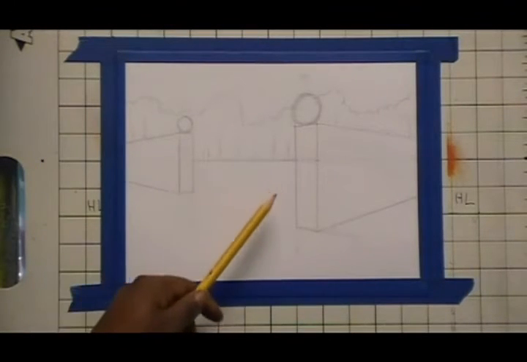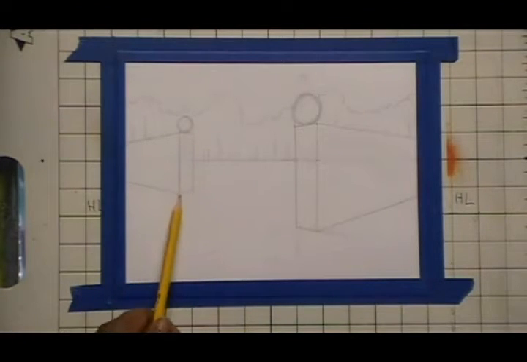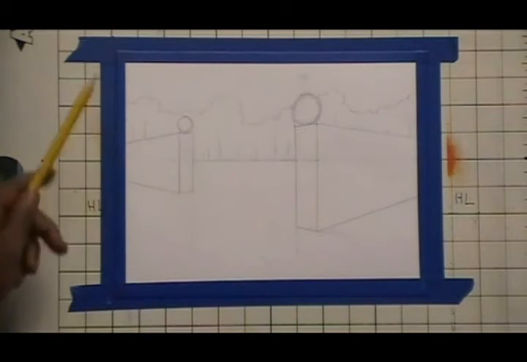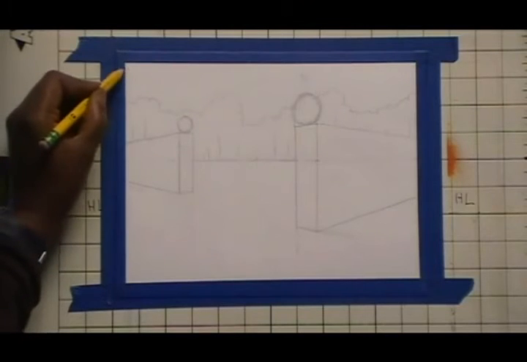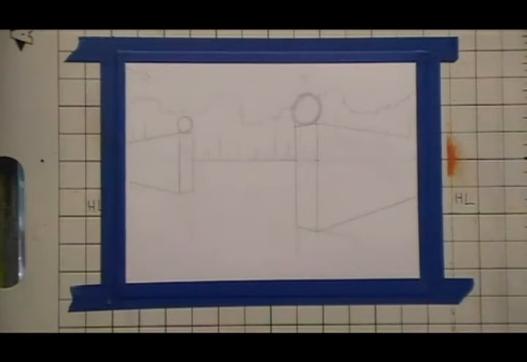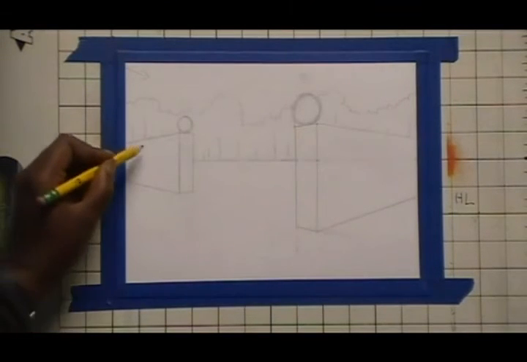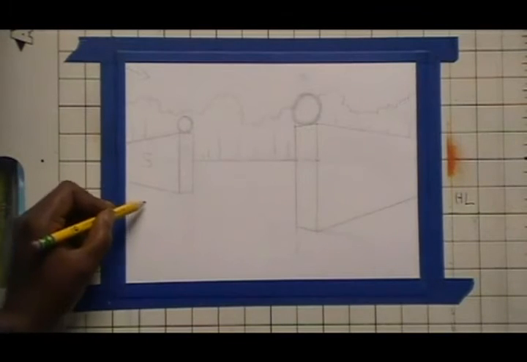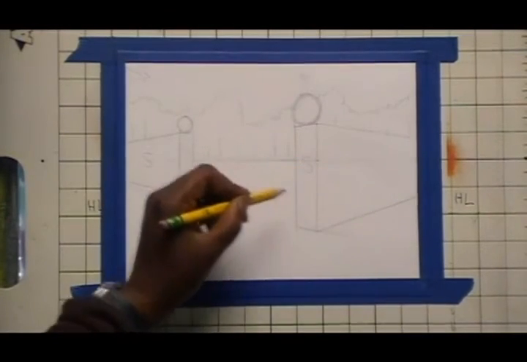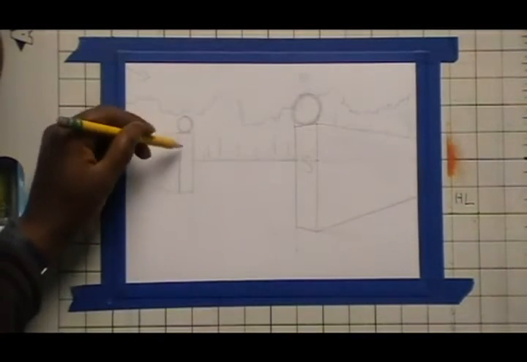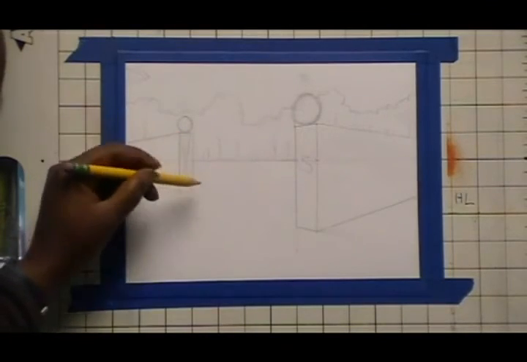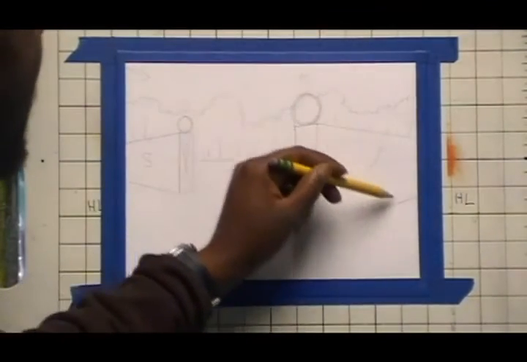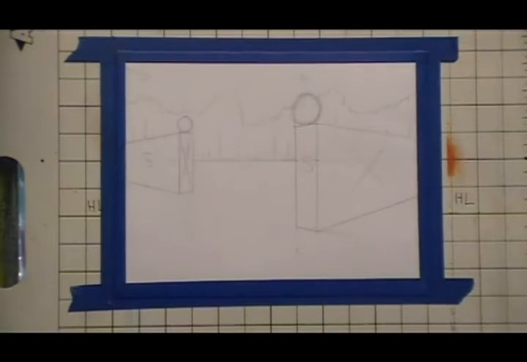I'll probably have, more than likely, a nice shadow. If the sunlight's coming from that direction, the sunlight will hit here. The sunlight will hit here. This, okay, this X will represent shadow. Okay, and since that's all shadow, I want to show you something.